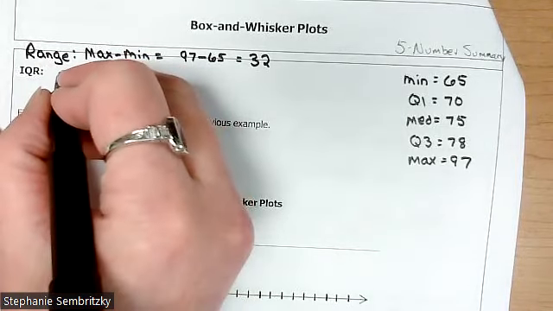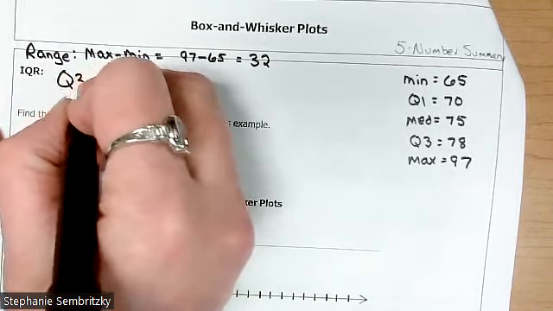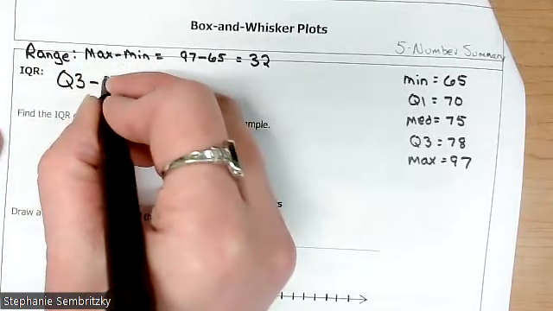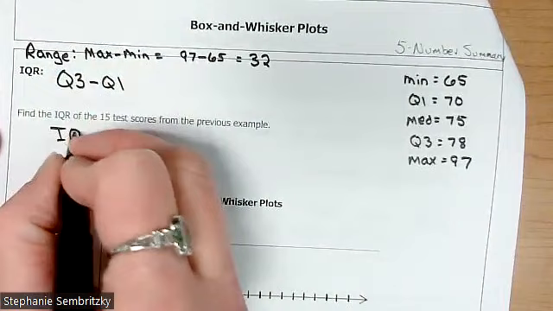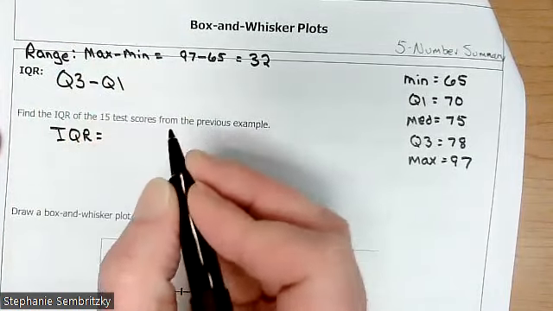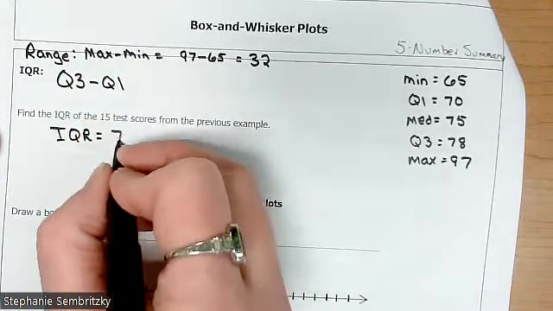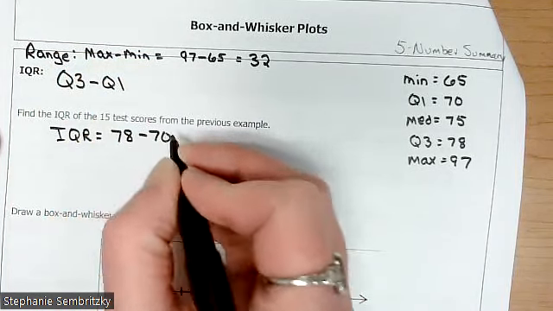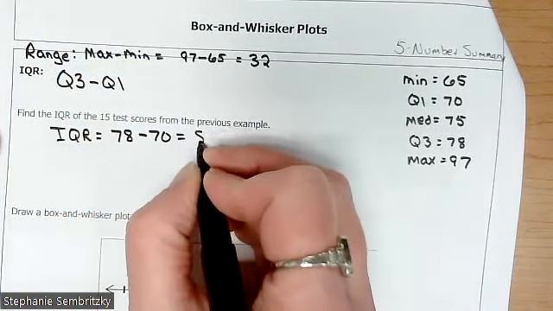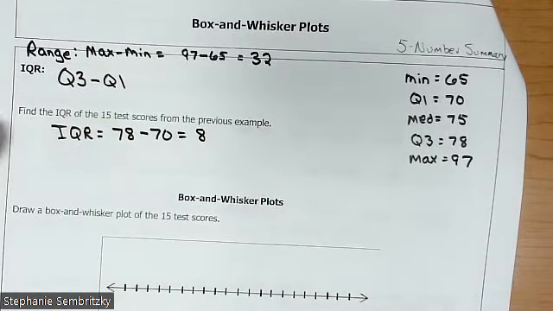IQR is found by taking Q3 minus Q1. So if we find the IQR for this data, we're going to take Q3, 78, minus Q1, 70, and we get an 8.